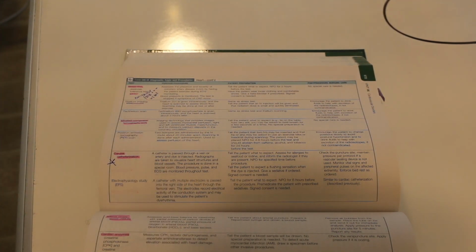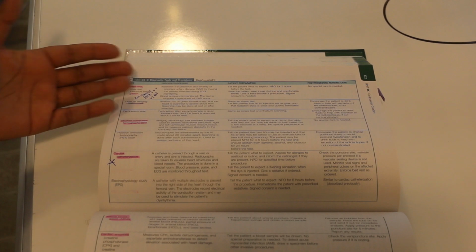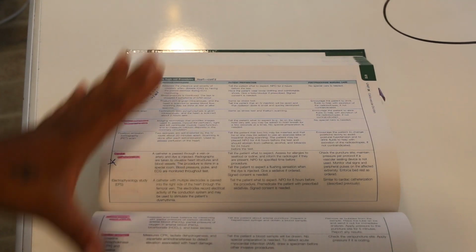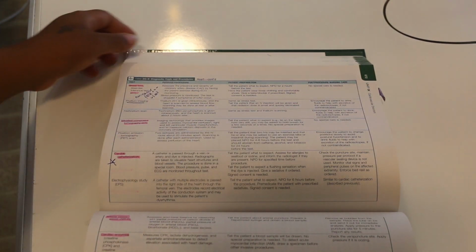So here is a Med-surg book, and this is just a chart going over different diagnostic tests that you can do that relate to your heart. And I have highlighted the ones that were really important or really common. Now you can take this and make this into a concept map. I'm going to show you all how to do it.